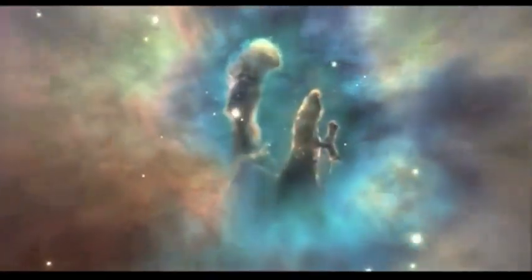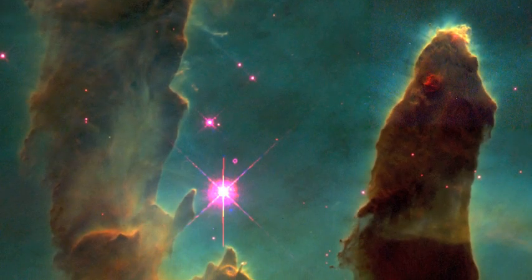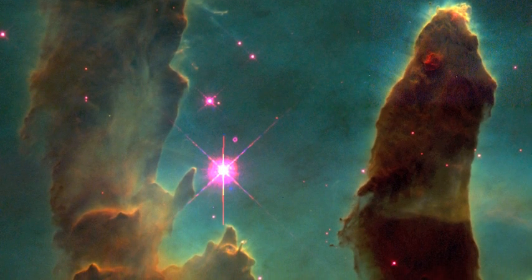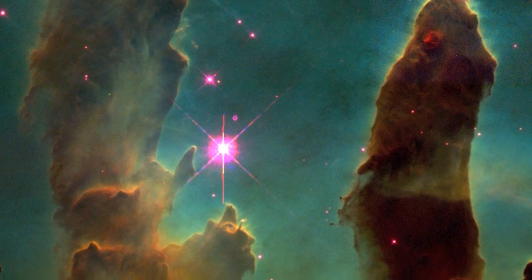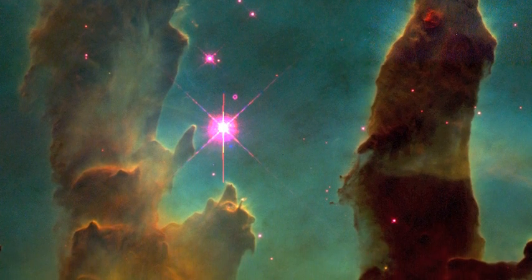How did our solar system form? This is the Eagle Nebula. We are going to zoom in on an area in the center. This area has been called the Pillars of Creation. These pillars are huge gas clouds made of molecular hydrogen.